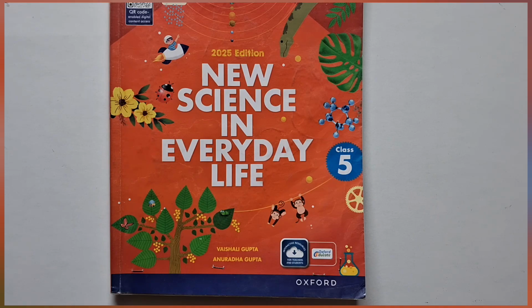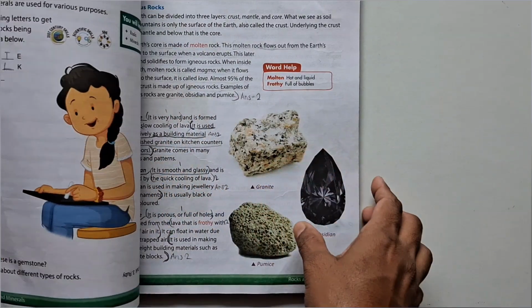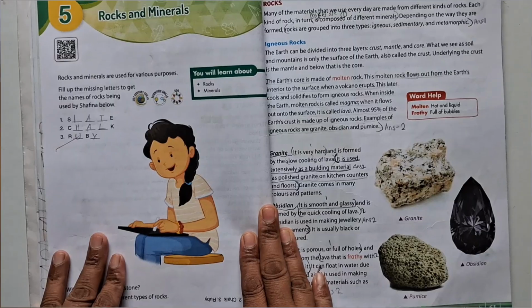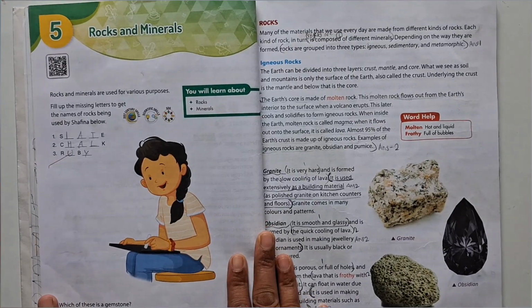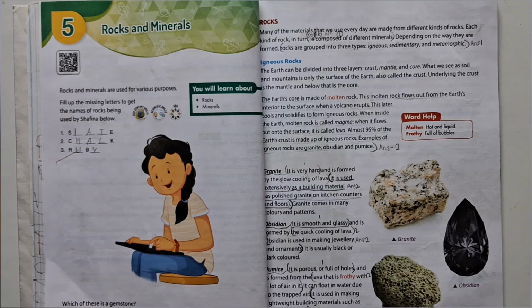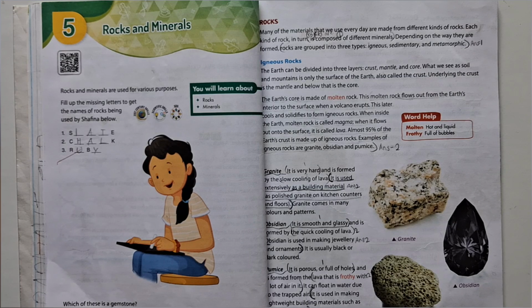Kids, this is our science lecture. Today we start the first chapter, unit 2, Materials, chapter 1: Rocks and Minerals. We are on page number 60.